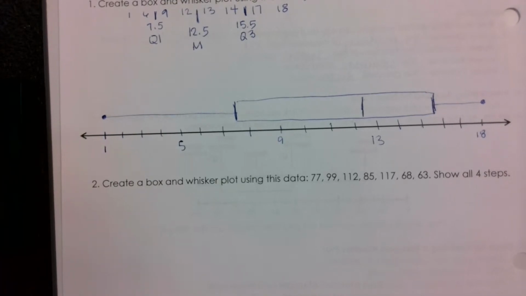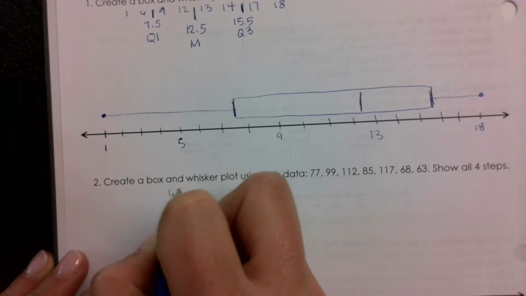So we're going to do the same thing again for number 2 down there. So what do we need to do first? Put them in order, least to greatest. So we'll do 63.